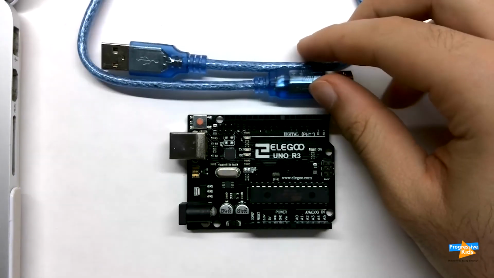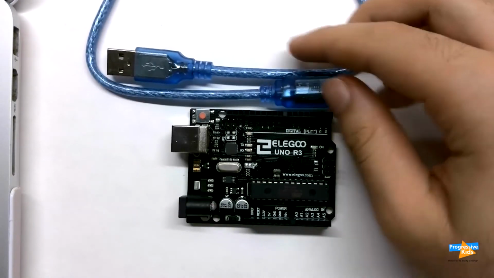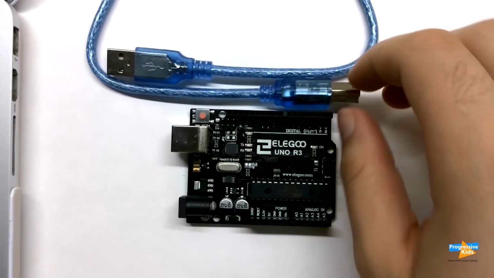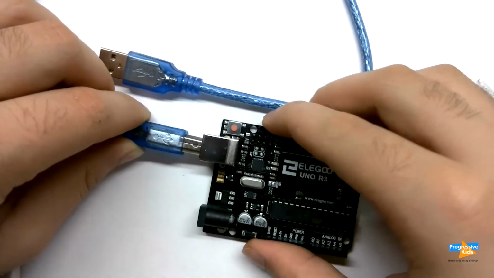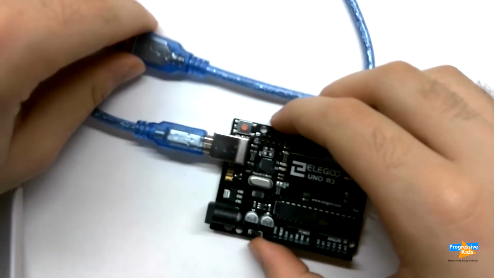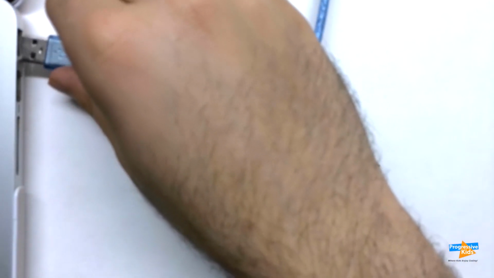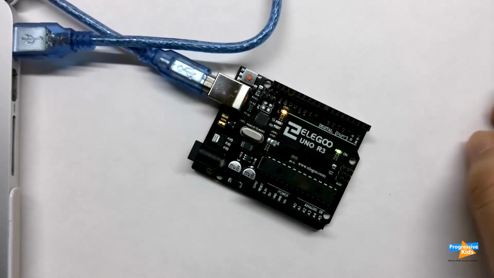Alright, so you can see right here I have my Arduino, and I also have a USB-A to USB-B cable. Now all I'm going to do is grab the B end of my cable and plug it into my Arduino, and then I'll grab the A end of the cable and plug that into the computer. You should see that your Arduino receives power and turns on right away.